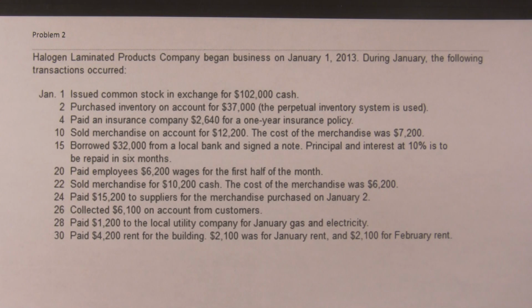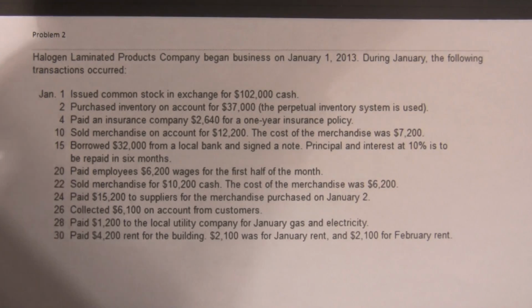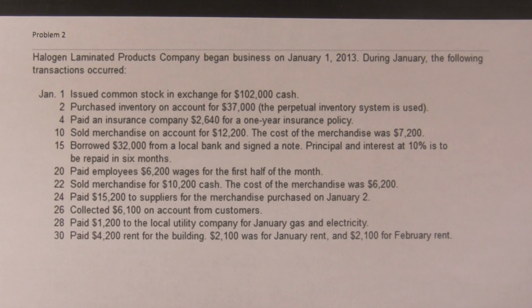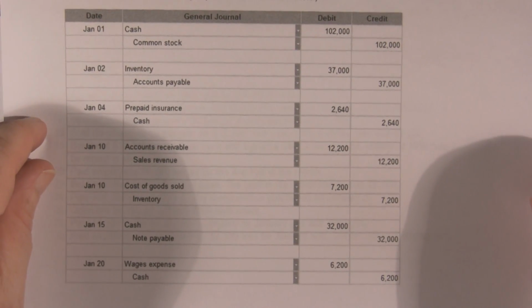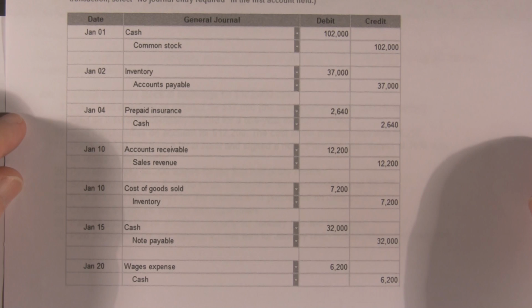And then the last one that I'll be able to show you on this page is paid employees $6,200 for wages for the first half of the month. So that will be a debit to wage expense and a credit to cash. So the first journal entries will look like that. That's the journal in good form for the first half of the month.